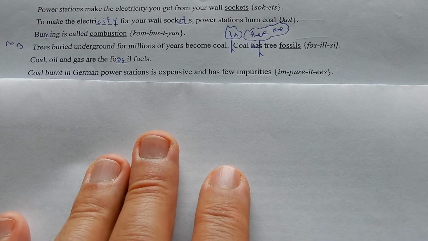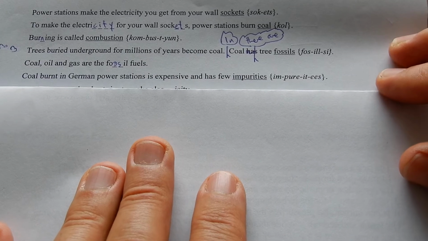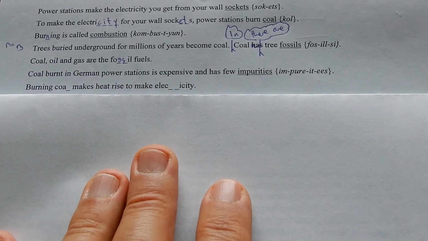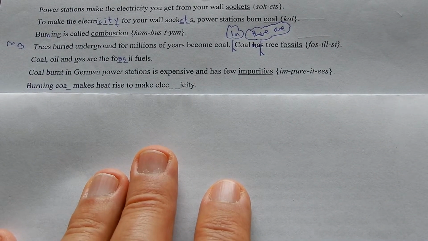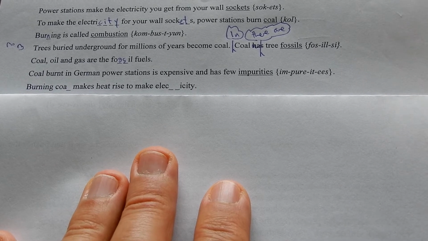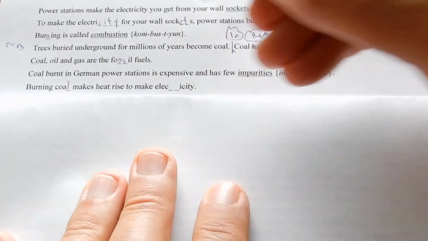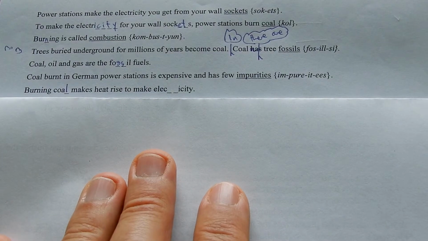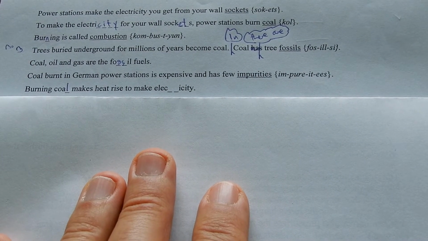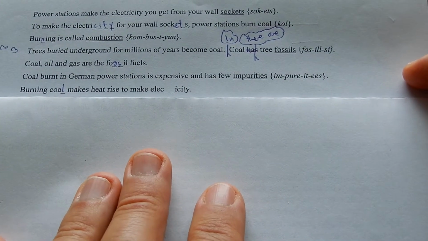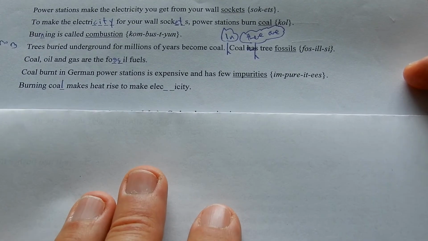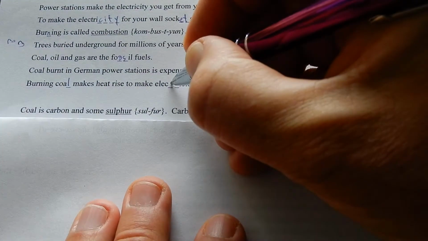Coal burnt in German power stations is expensive and has few impurities. Burning coal from China has more impurities. That's why the air is much better in Germany than it is in Hong Kong and China. Burning coal makes heat, which is used to make electricity.